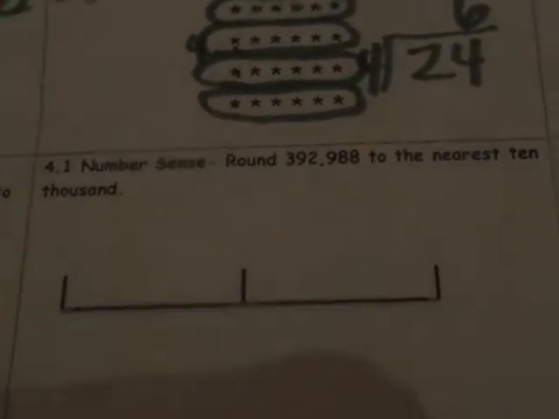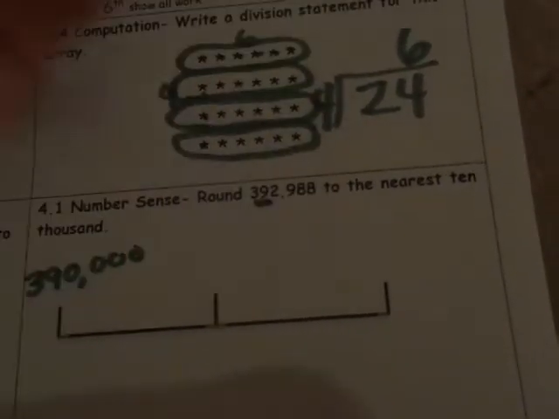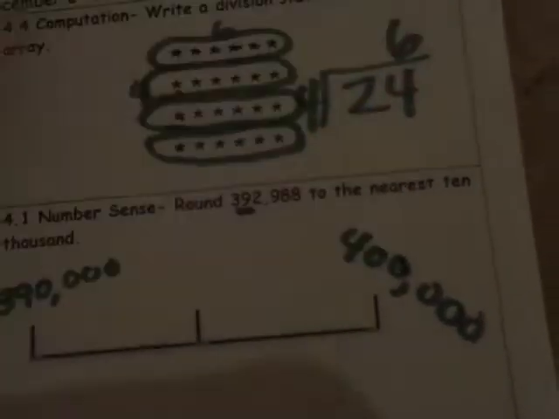All right, next question is asking me to round 392,988 to the nearest 10,000. So we have to know where the 10,000 is, and that's here. So when we put our number line, we'll have 390,000. We'll add 10,000 to it, which will give us 400,000. And right in the middle, we'll have 395,000.